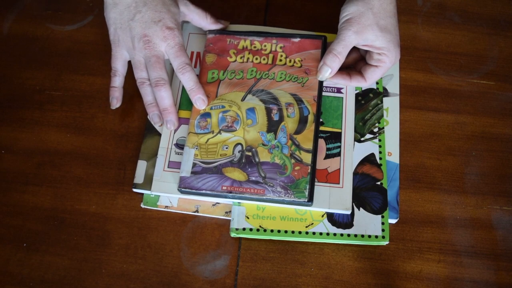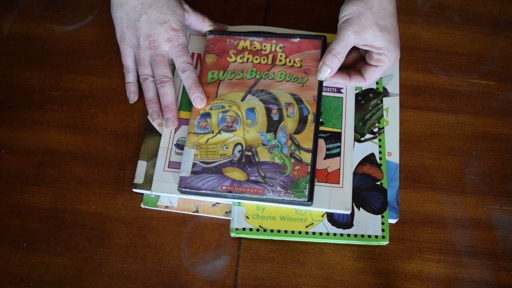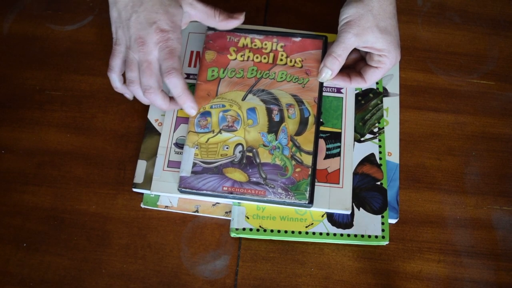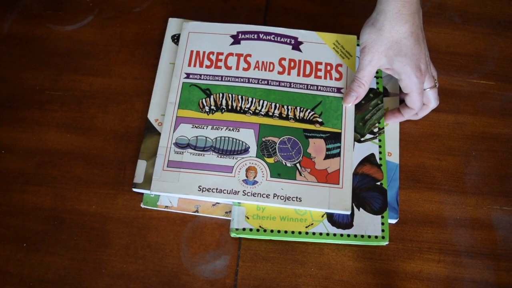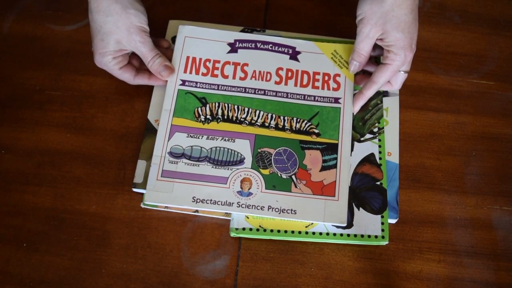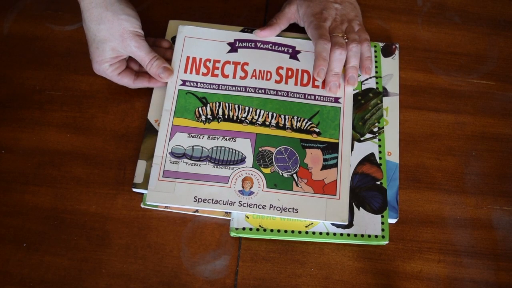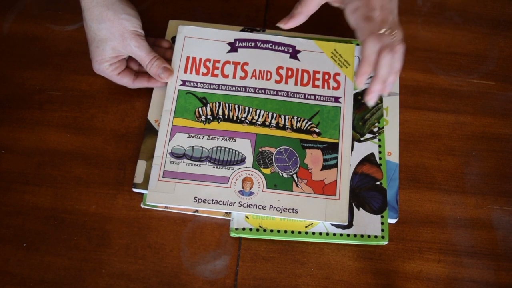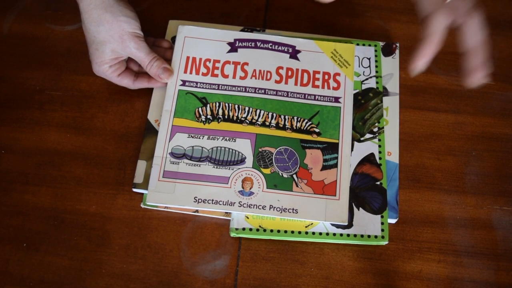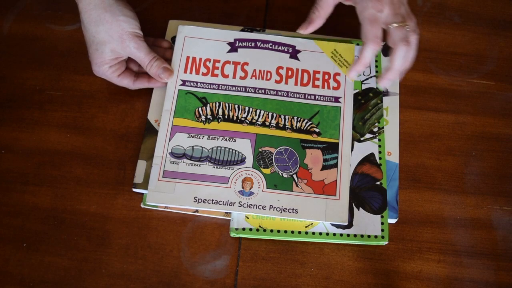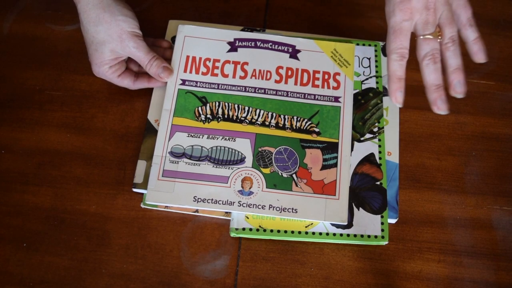So these I know you can find on Netflix, you can find them on Hulu, and if you can get the set from the library, all the better. I love the Janice Van Cleave's Insects and Spiders book. The projects in this book, it's really easy to find the material at home, and it takes you very easily step by step through the project, the hows and whys of what you're doing, and they're simple, but they pack a good punch.